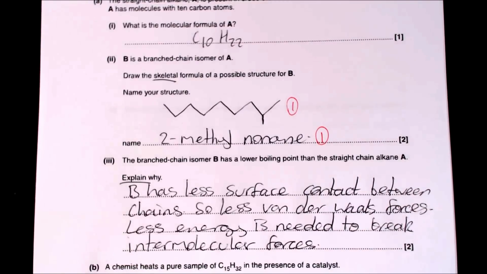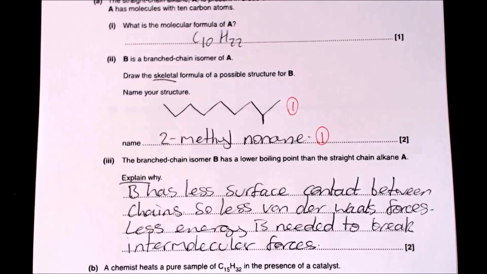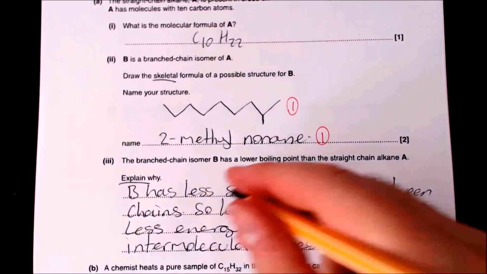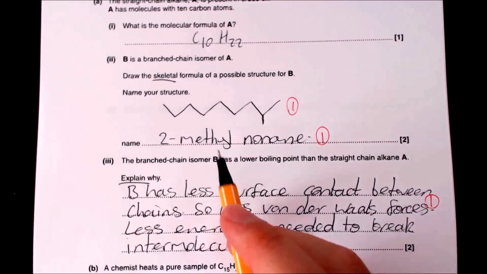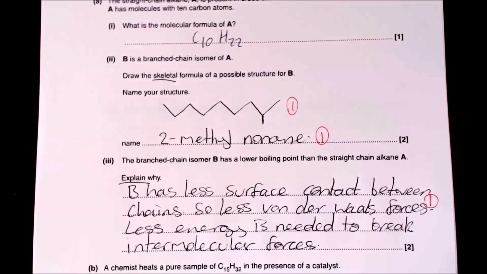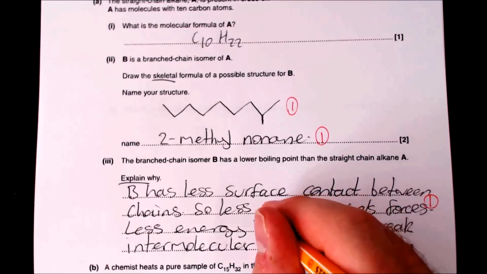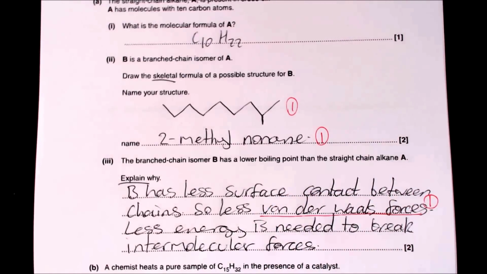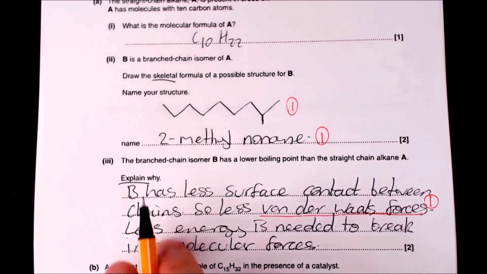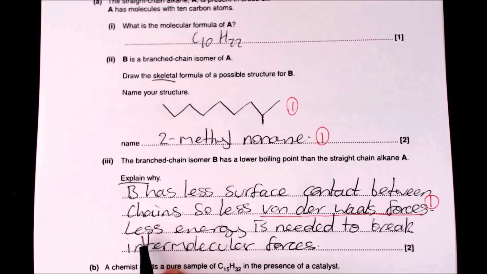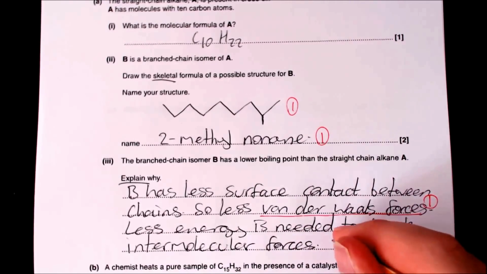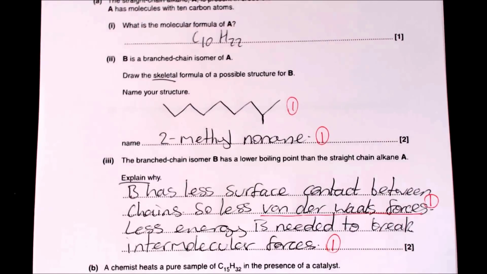All right, okay, so we get 2 marks for this. So the first mark comes in by saying that B has less surface contact between the chains, or anything along the lines of they can't compact as much together. So we have less van der Waals forces. That is really important. And so there's your first mark, and then your second mark is explaining obviously the effect of that. And so less energy is needed to break the intermolecular forces, gets you the second mark. So it's really important that you bring it back full circle. Okay, right.